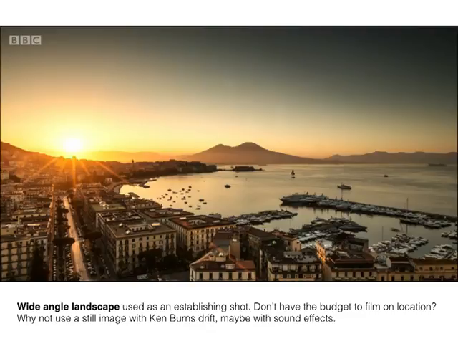So here we can see a wide-angle landscape. Typically you see this at the start of a film. It's used as an establishing shot. Now in this case it's a BBC production, and they've obviously gone out on location, got there exactly the right time to capture the sunrise or sunset, and they filmed it in very high quality, so high definition.